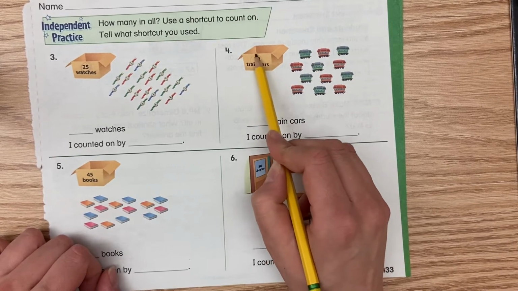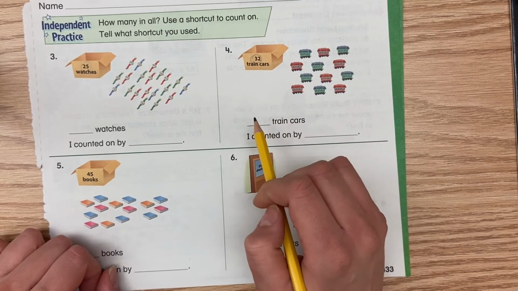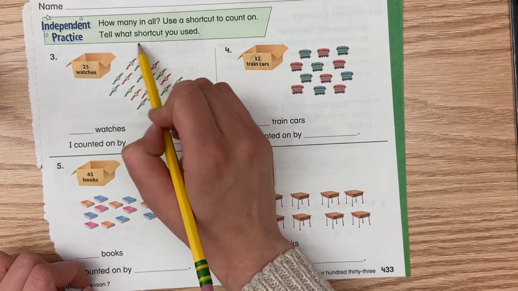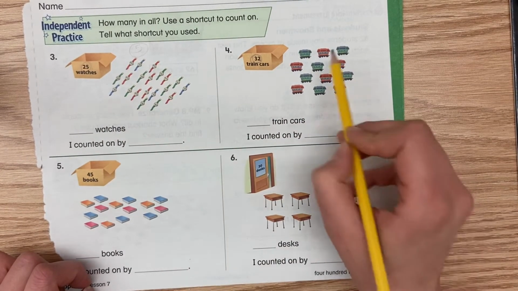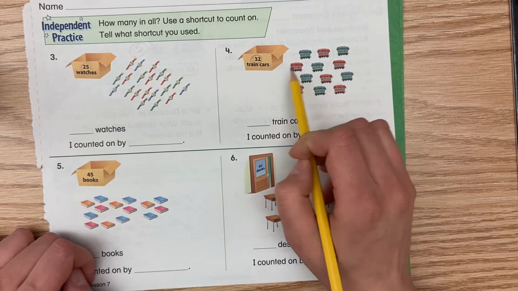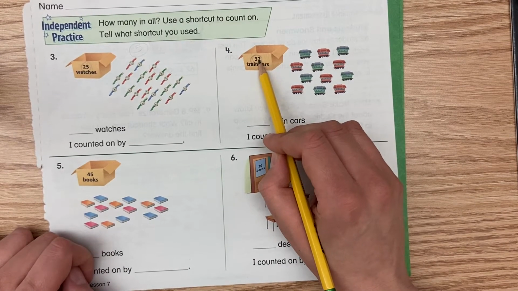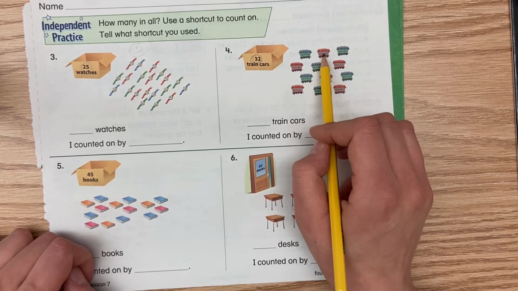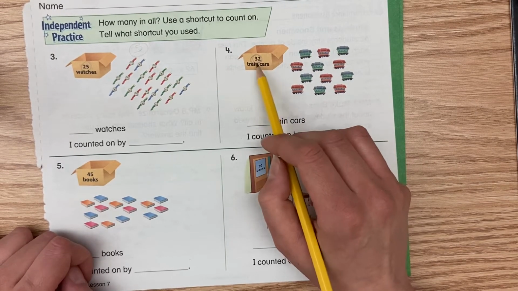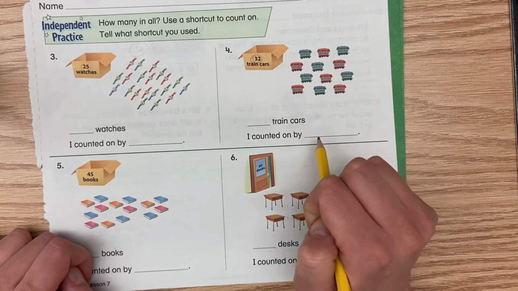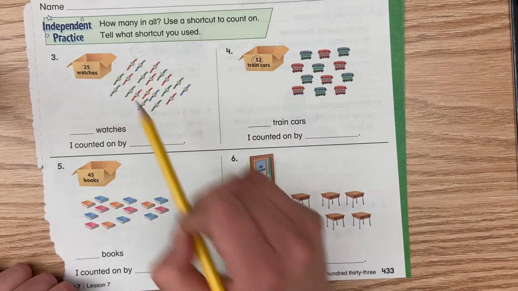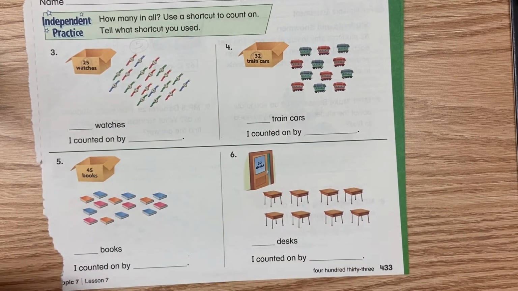Number 4 has 32. If 25 is a multiple of 5, it might be easy to group them in groups of 5s there. But 32 ends with a 2, so I think it's a good idea to group them in groups of 2 and count on by 2. 32, 34, 36, okay? So always take a look at the number they give you first and then make a decision on what shortcut you want to use.